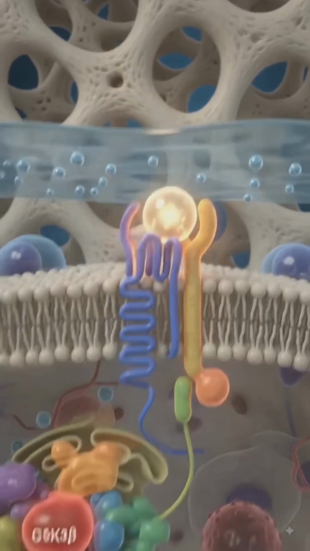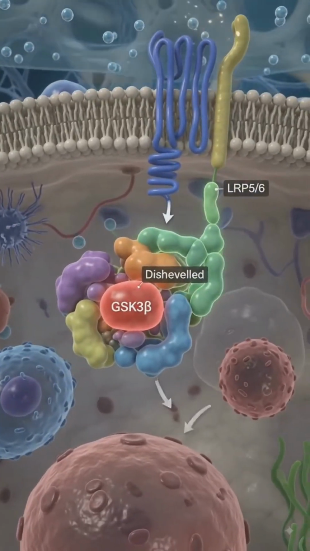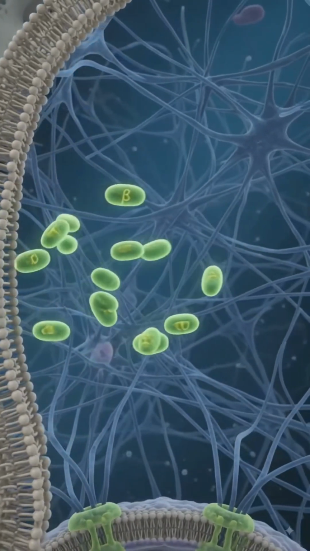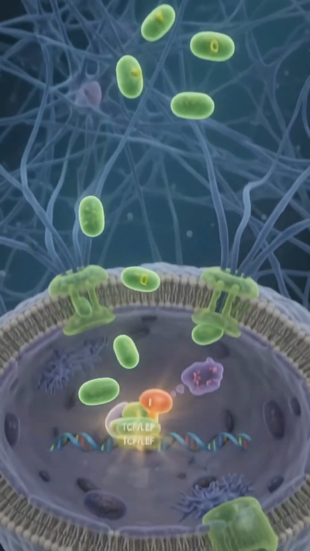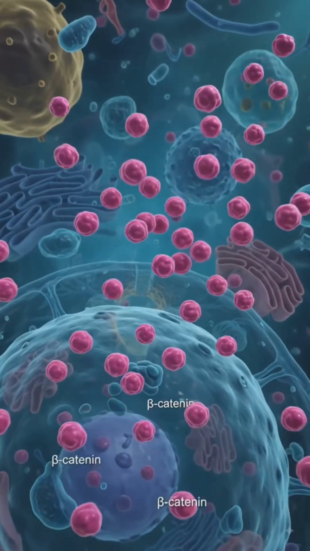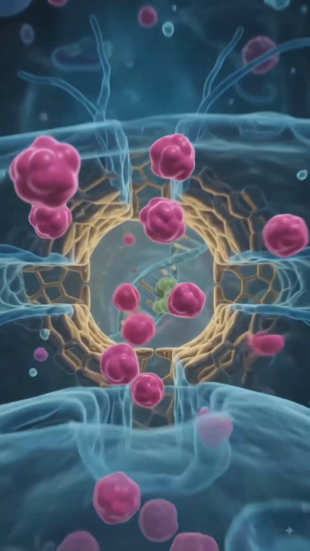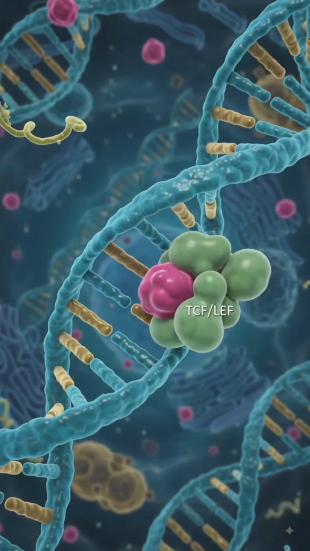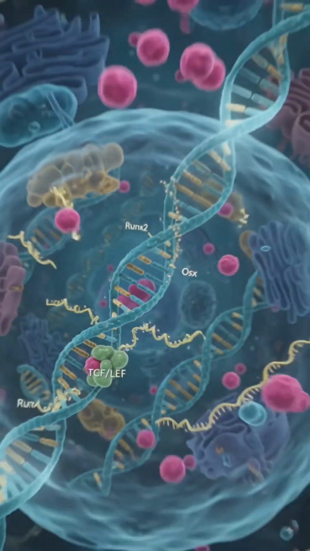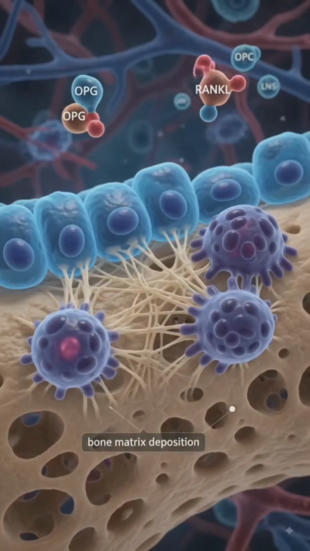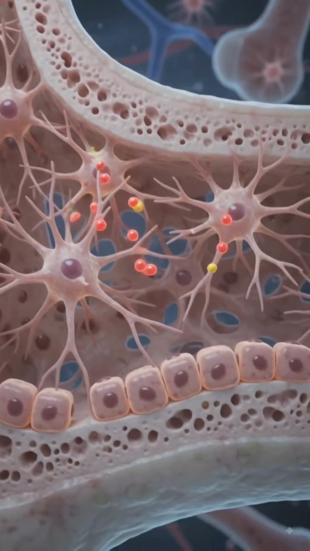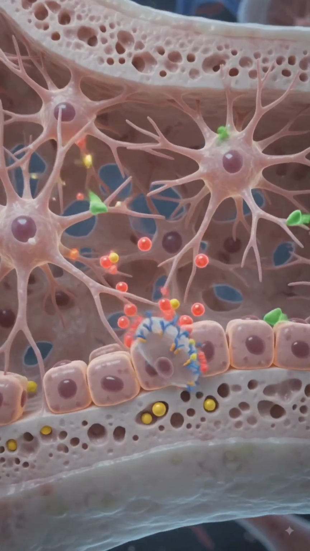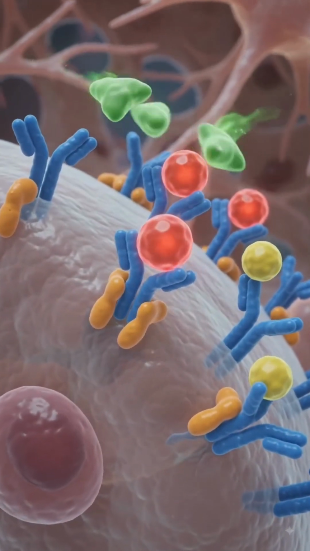LRP5/6 receptors. This inactivates the GSK3 complex. Cytoplasmic beta-catenin now accumulates and enters the nucleus to promote bone formation. Consequently, beta-catenin accumulates and translocates into the nucleus, where it binds to TCF transcription factors, shifting the balance away from resorption. To prevent excessive bone formation, osteocytes secrete antagonists, which bind to LRP5/6, blocking ligands.